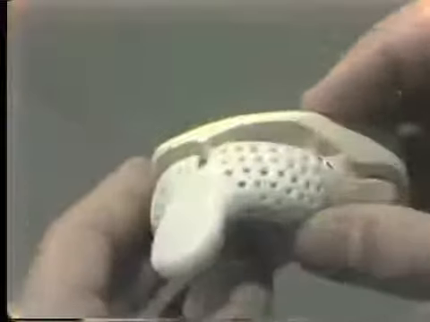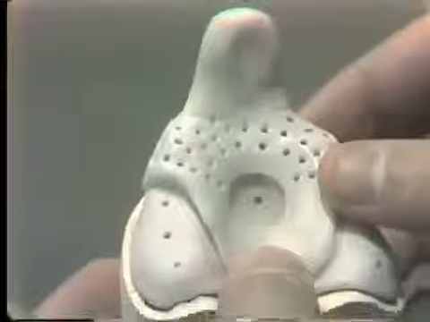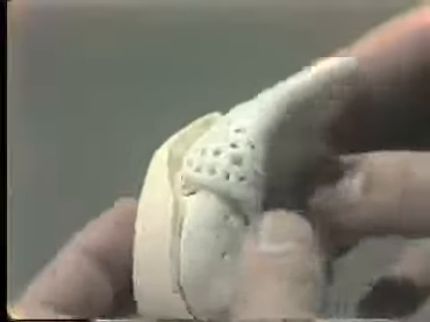And it is perforated with numerous holes in order to mechanically lock the alginate, which we use to make this second impression. The holes act to lock the alginate to the tray so that the alginate does not pull from the tray when it is removed from the mouth.